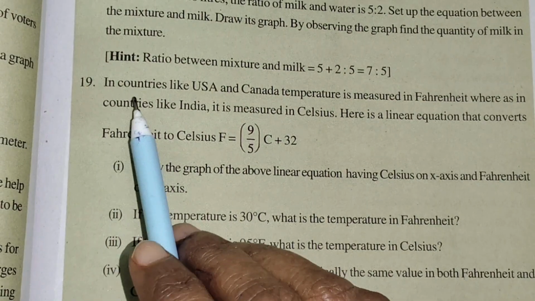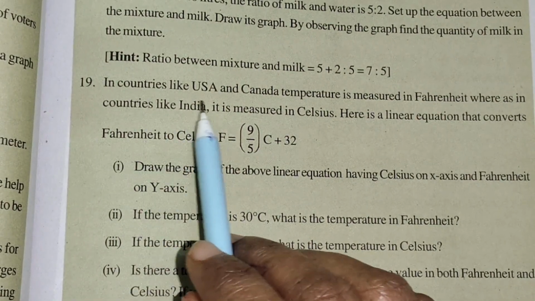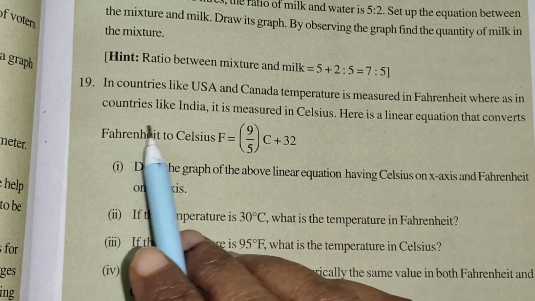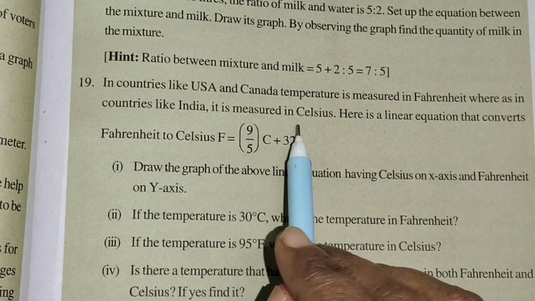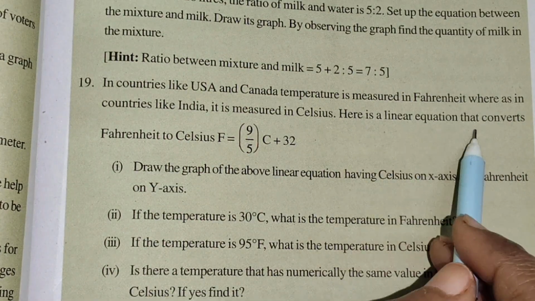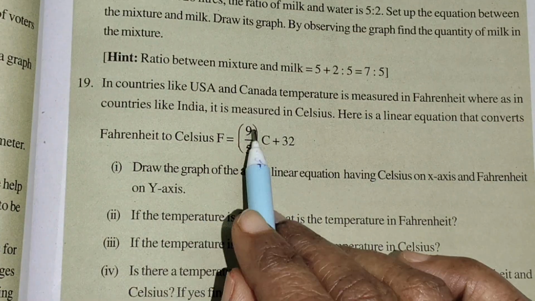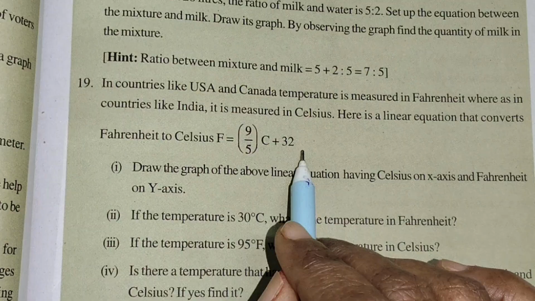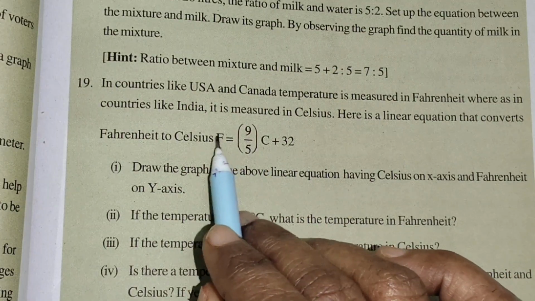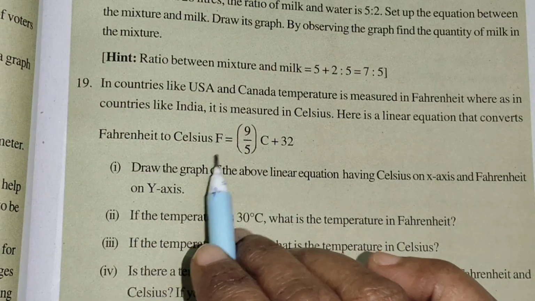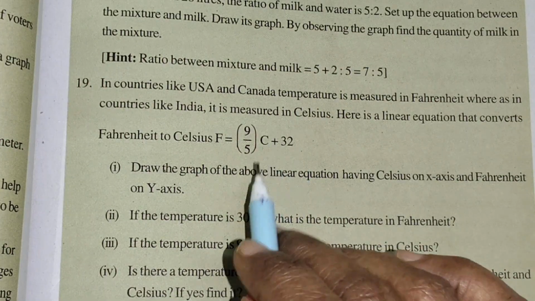Next, 9th question. In countries like USA and Canada, temperature is measured in Fahrenheit, whereas in countries like India, it is measured in Celsius. Here is a linear equation that converts Celsius to Fahrenheit: F is equal to 9 by 5 C plus 32. If Fahrenheit is given, we find the Celsius; if Celsius is given, we find the Fahrenheit.